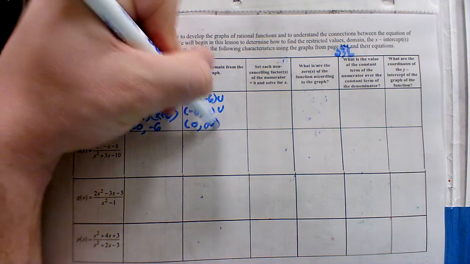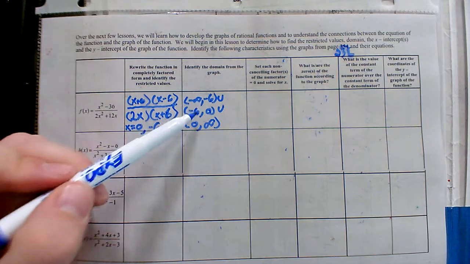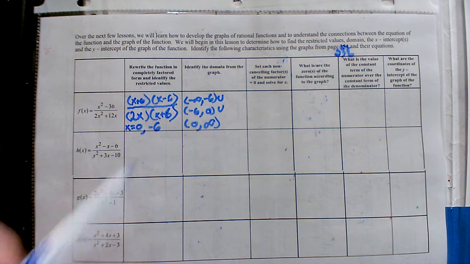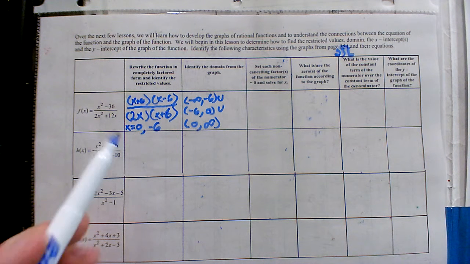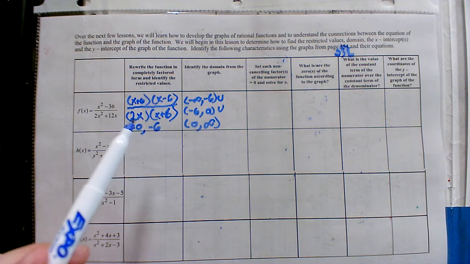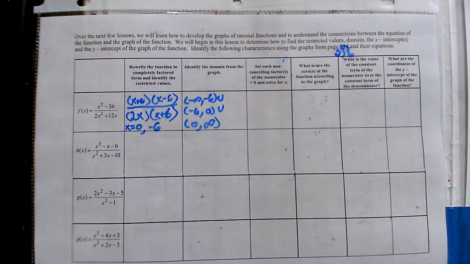Very good. We have to stop at negative 6 and then start again, and at 0 and start again, because those are the restricted values. So in the graph, we have a hole, and then we have an asymptote. So we have to stop at both of those, and that's the same as our restricted values we found in the first block. So the domain is going from negative infinity to infinity, except where your restricted values are. So it's always going from negative infinity to infinity, except where the restricted values are.